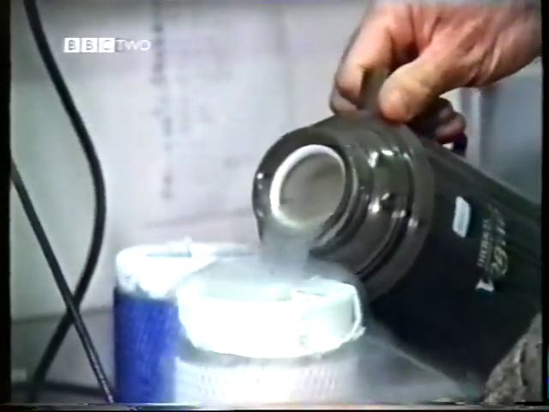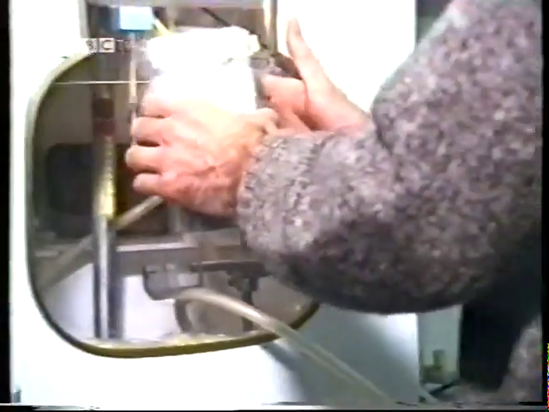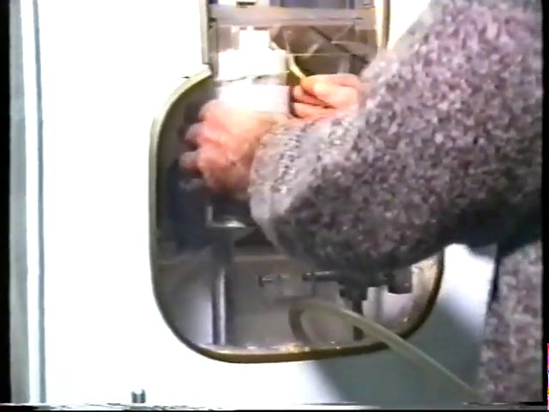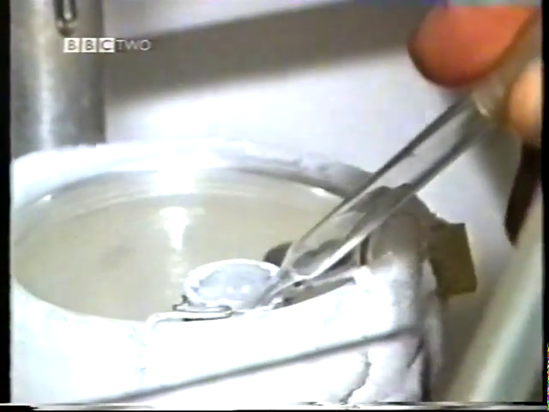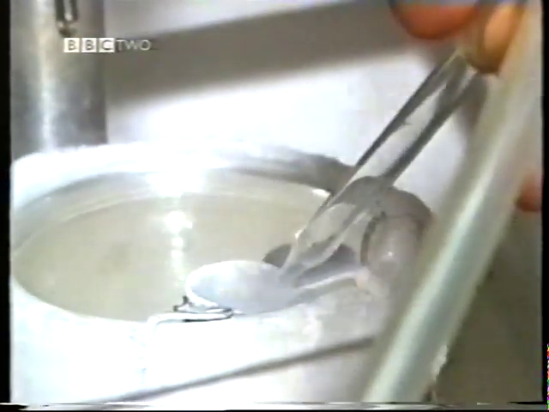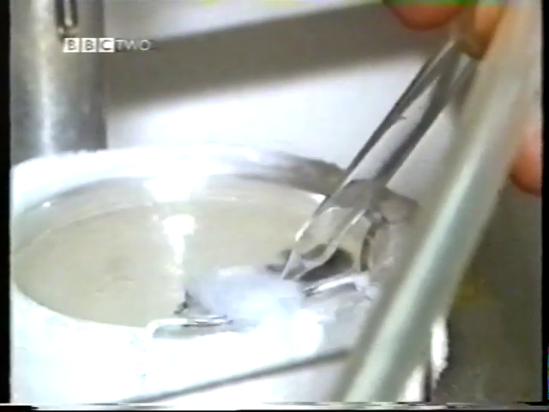This involves cooling the specimen rapidly to trap any water into a glass-like solid called vitreous ice. Without any crystals of ice, there's less damage to the sample. The cooling agent is liquid ethane, immersed in a bath of liquid nitrogen.